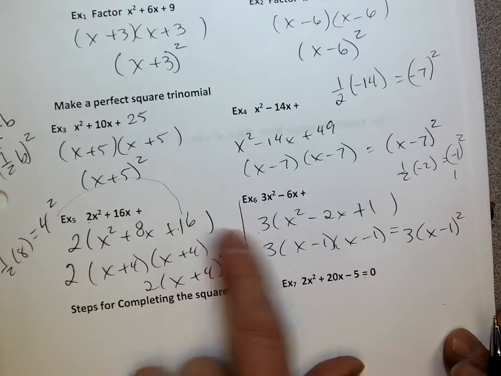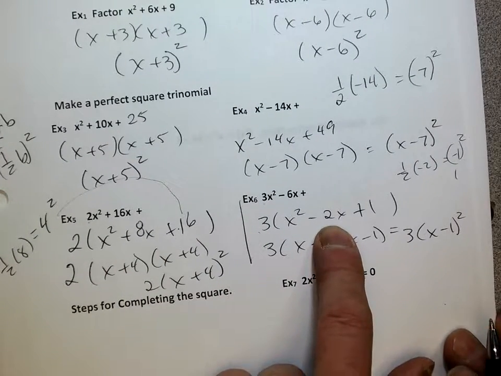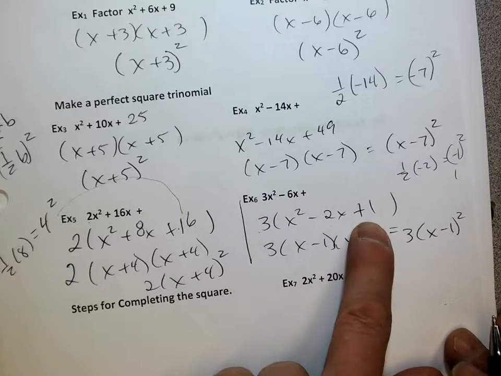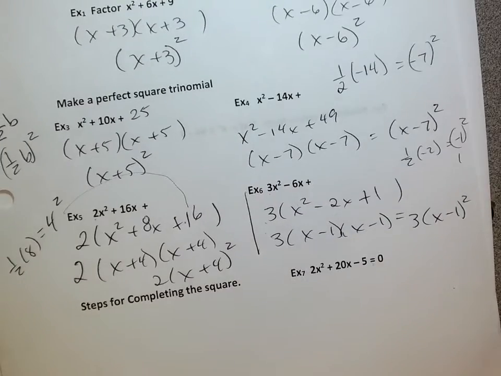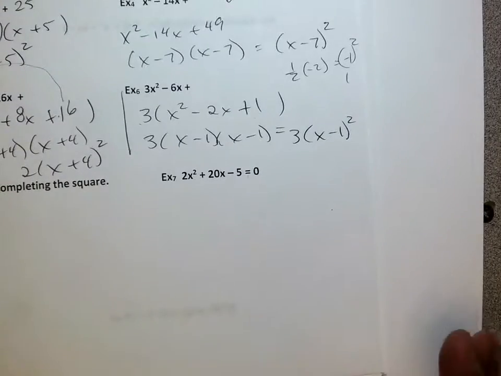I had to take the 3 out. It gave me the 2. Half of 2 is 1, squared is 1, okay? That's how it works. So let's go ahead. Number 7. Now we're actually going to use this to solve.